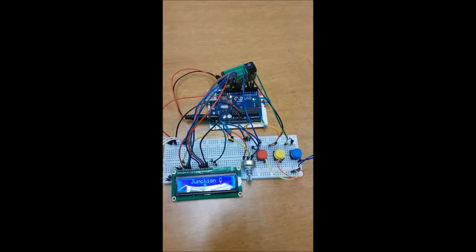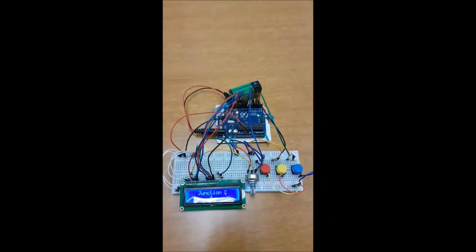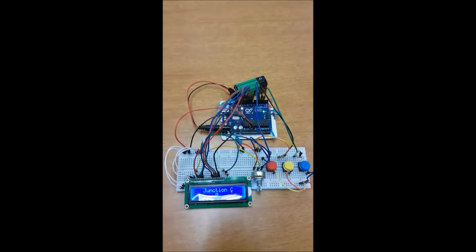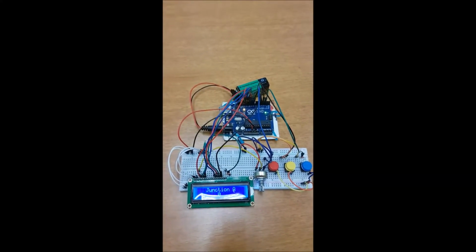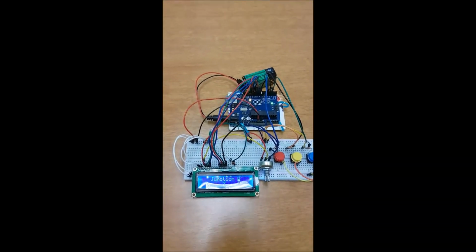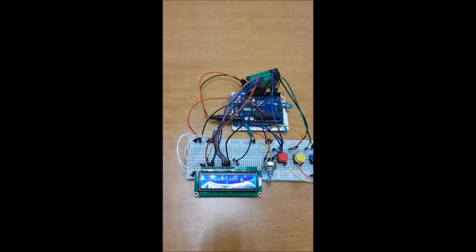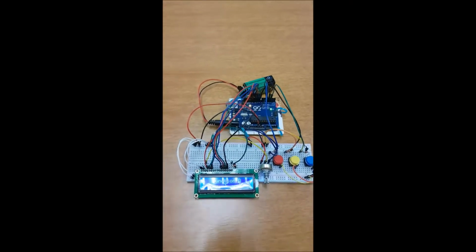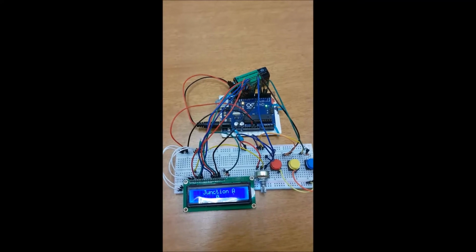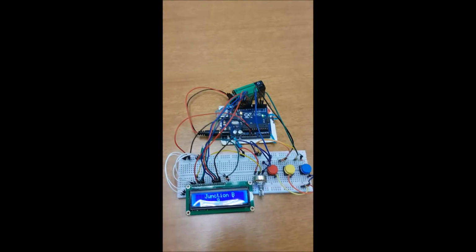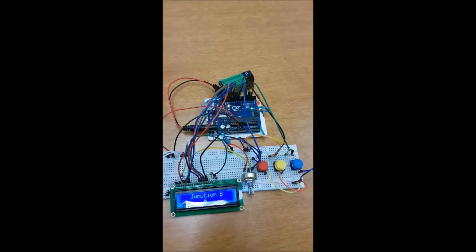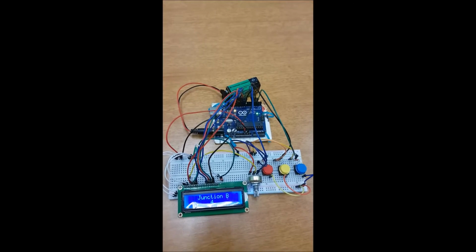Today in this video I will show you the three junctions traffic light system. But the difference is, for the previous video I used the 7 segment display for the countdown timer and 3 green LEDs for the indication for the junction. But now for this project, I'm using the 16:2 LCD display for the indication of which junction will move and also the countdown timer.